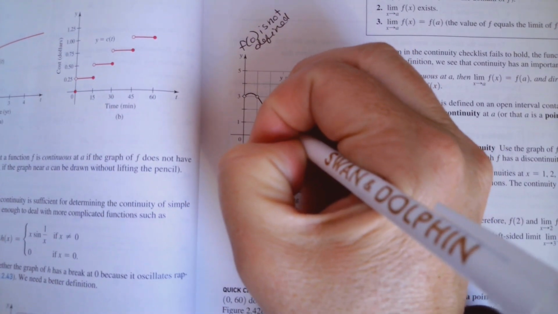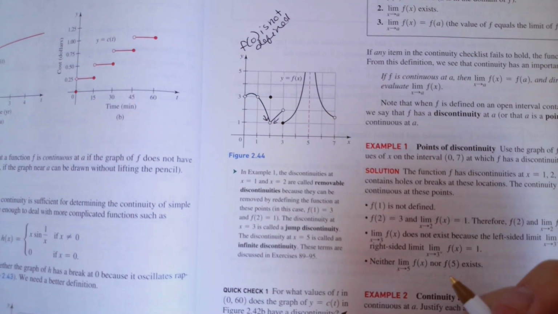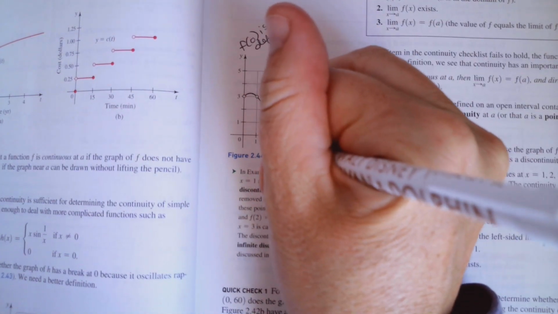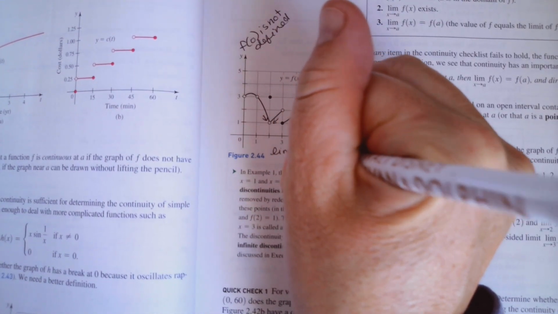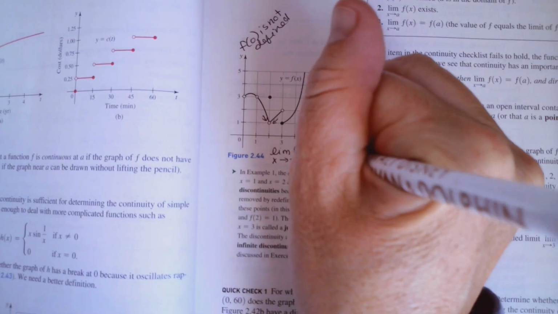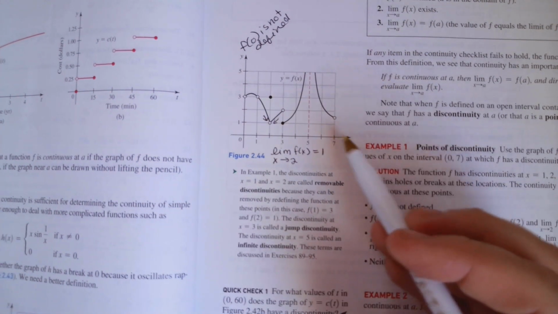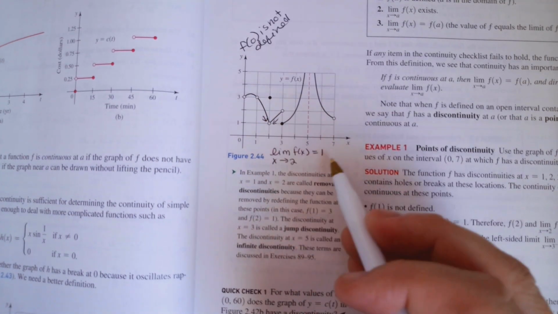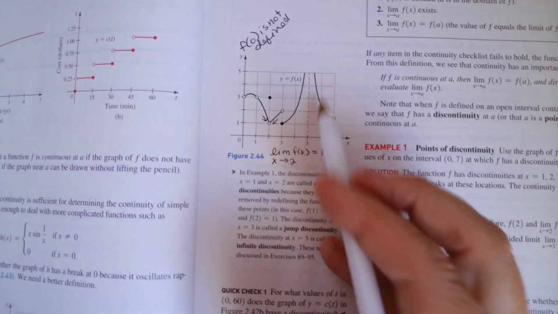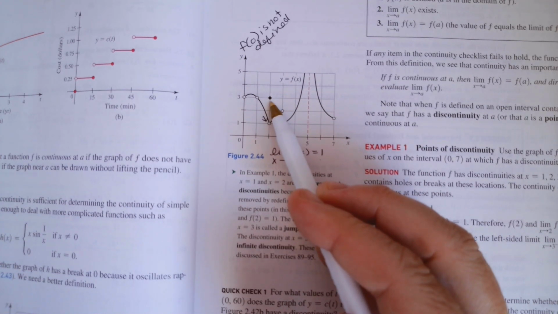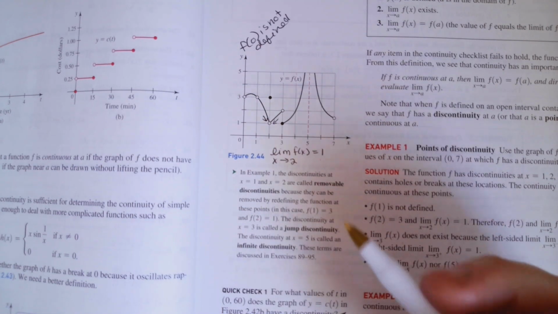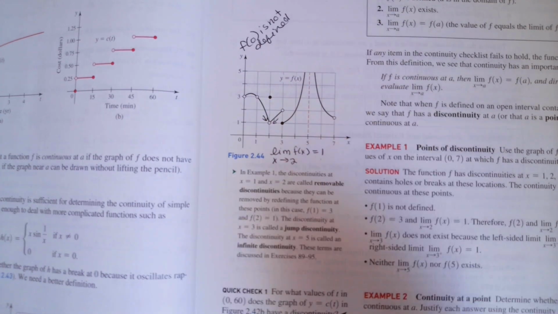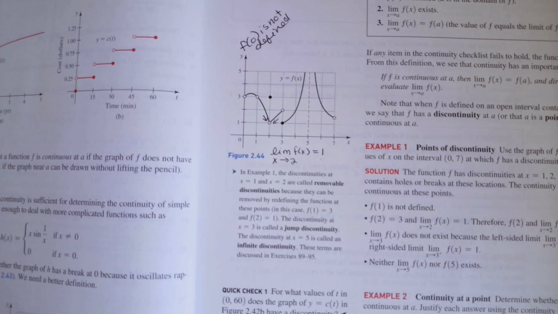The limit of f of x as x goes to 2 is 1, clearly, because as we approach 2 from the right-hand side and the left-hand side, we're getting closer and closer to this 1. However, our f of 2 is up here, is 3. So our f of a, in other words, doesn't equal our limit. So that's a problem. That's a place of discontinuity.